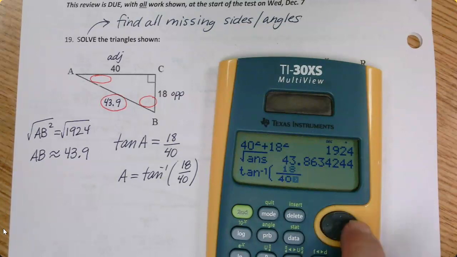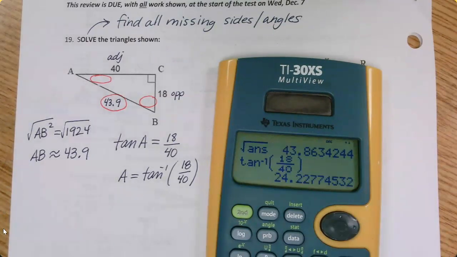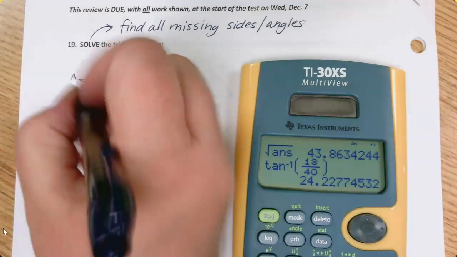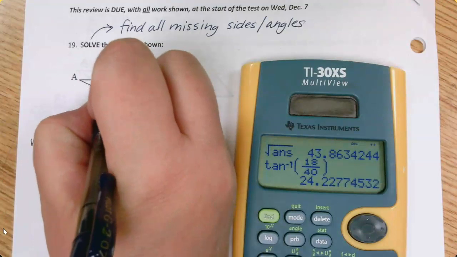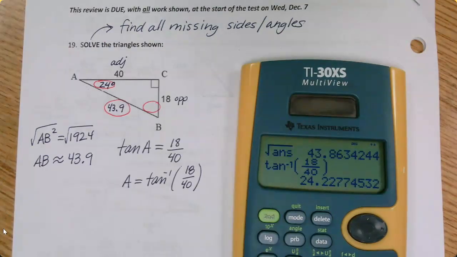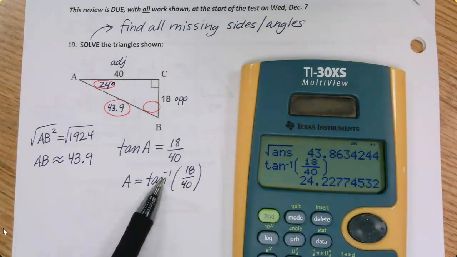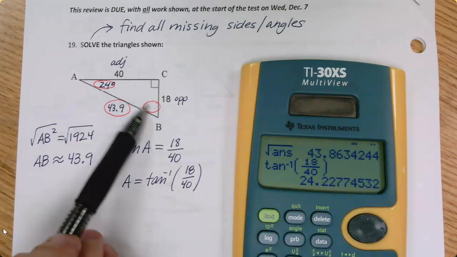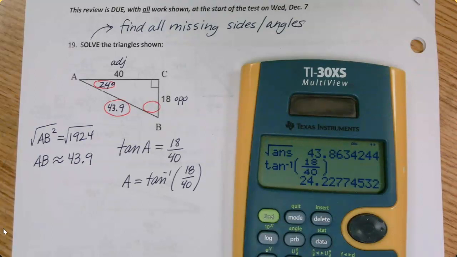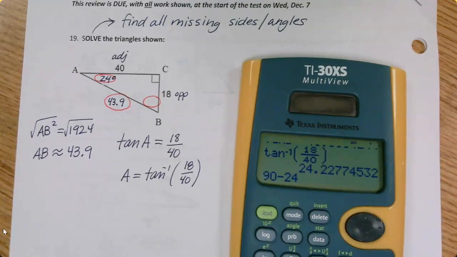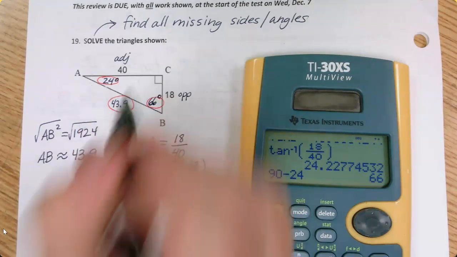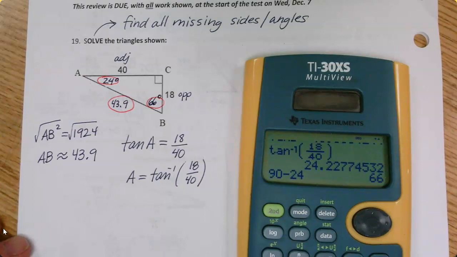Well, 24.22. So that rounds to the nearest whole degree. That's 24 degrees. All right. And then the beautiful thing here is that I don't have to do tan, sine, cosine, or anything with it more than once. If I know one of the acute angles, remember that the two acute angles always add up to 90 in a right triangle. So all I have to do now is do 90 minus 24 to get the other angle. And I got 66. And now I have all three of the missing things I was trying to find.